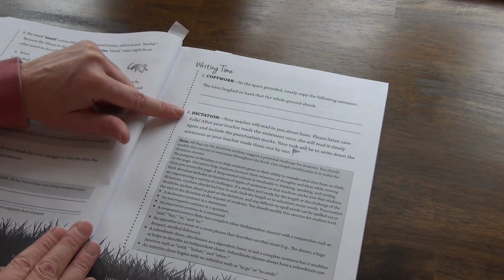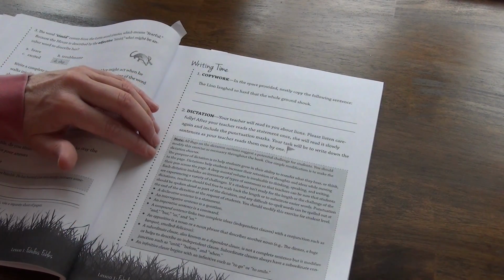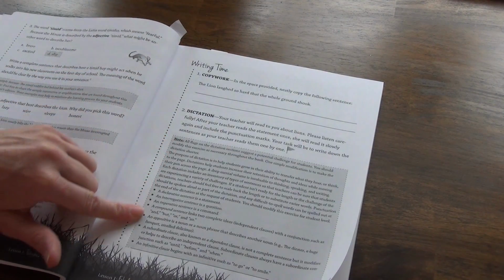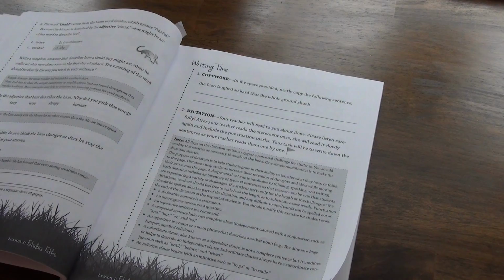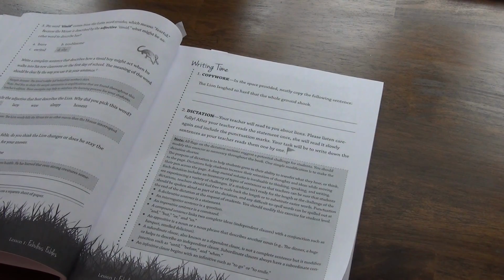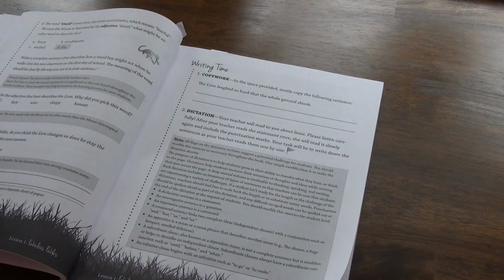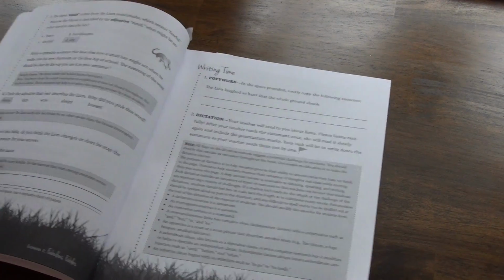Then we go to dictation. So I read the section that I was supposed to read to her. It gave me a big little section here on what this flag meant, and that is all flags on the dictation sections suggest a potential challenge. You should modify this exercise as necessary throughout the book. One simple modification is to make the dictation shorter.